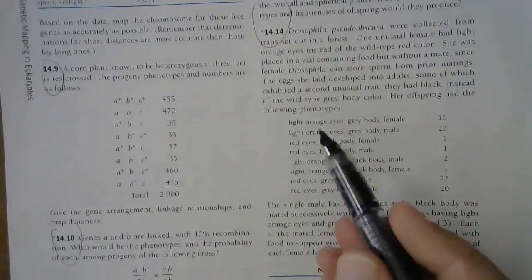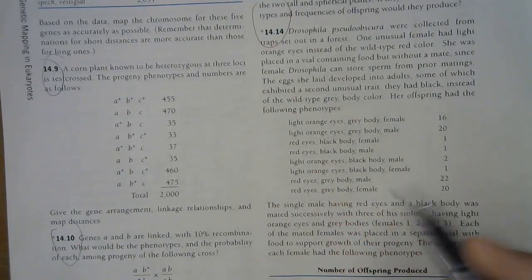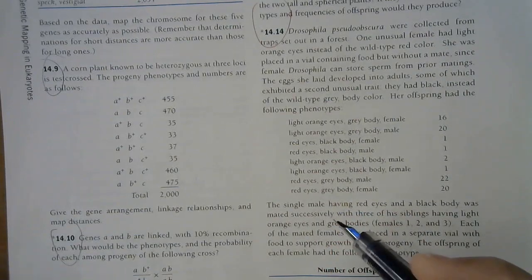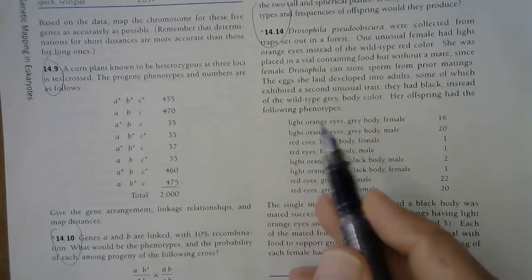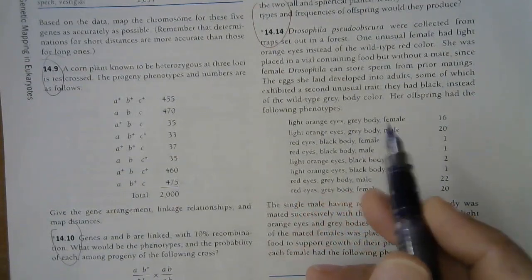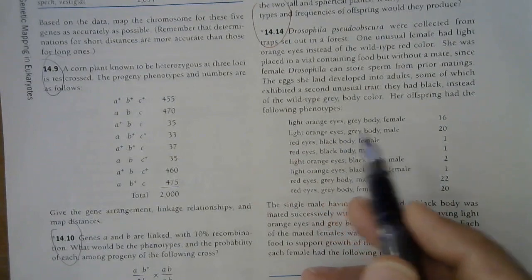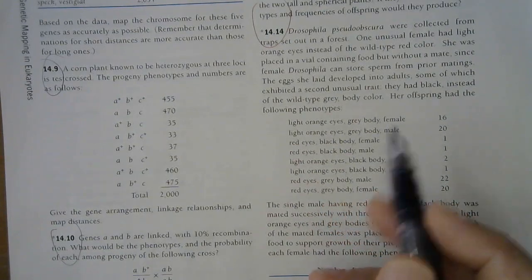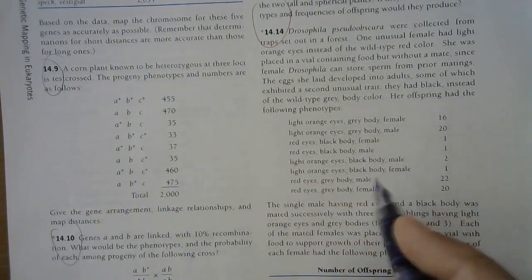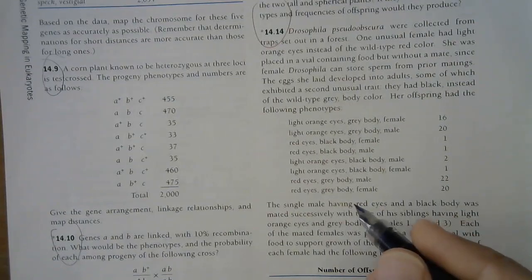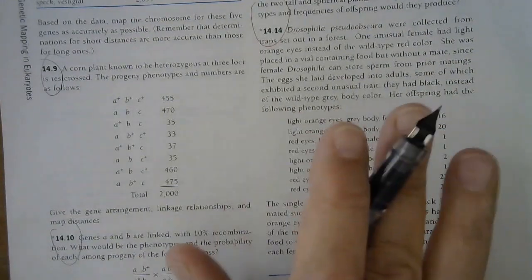Okay, so she laid these eggs, and we see light orange eyes. Whatever this adds up to, it looks like something around 80 or so. Light orange eyes, gray body, female. Light orange eyes, gray body, male. Male and female equal. That doesn't rule out X-linkage, but it means we don't have to think about it right now.